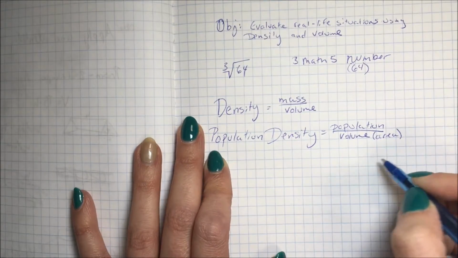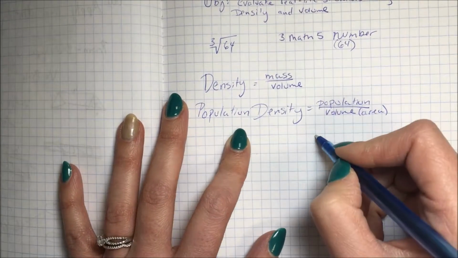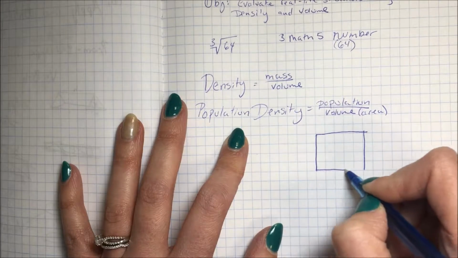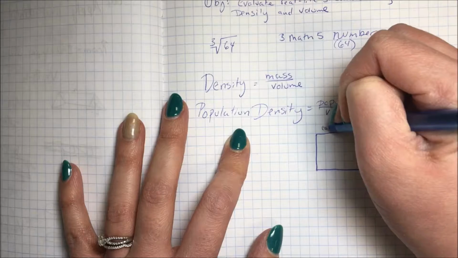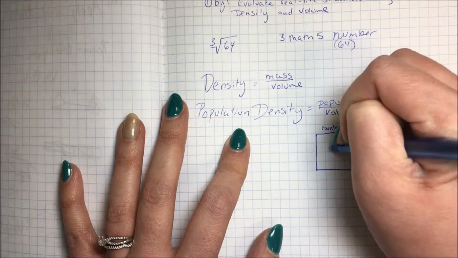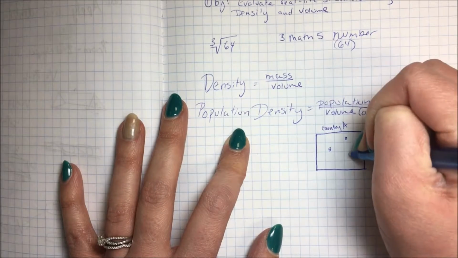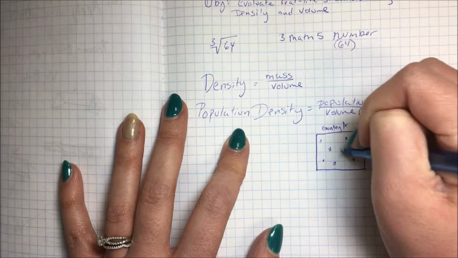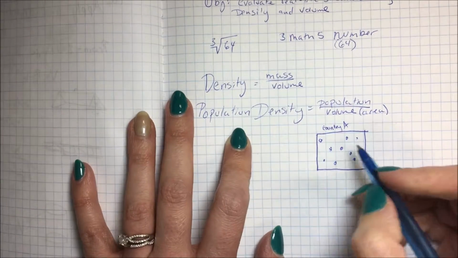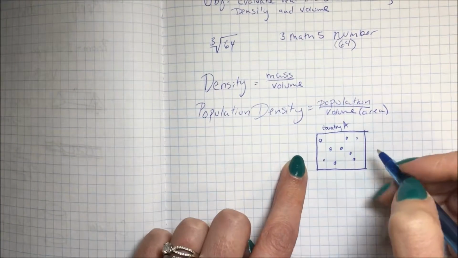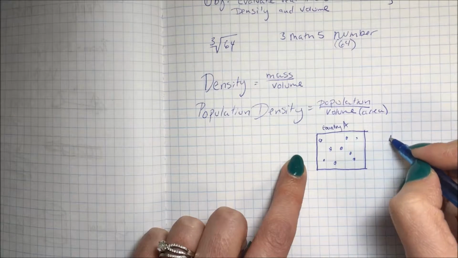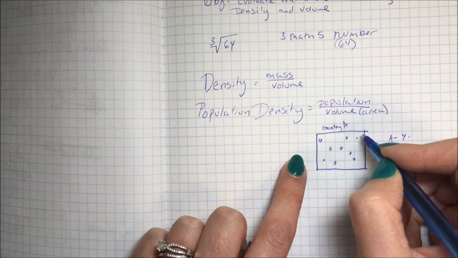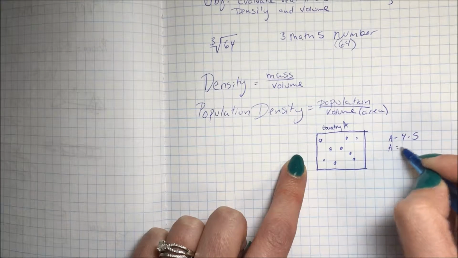So if I was looking on a map, and this was my map, and this was country A, and all these dots represented people, and I wanted to know the population density of this country, I would first find the area. It's 4 by 5, so the area is 20 squared units.